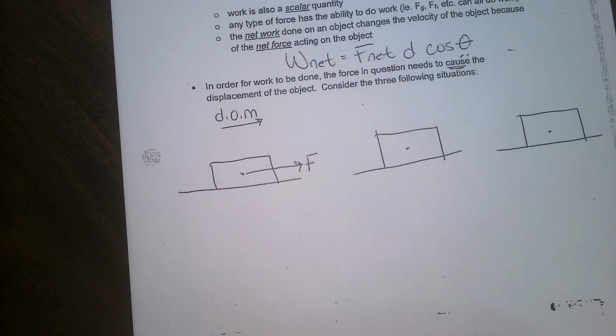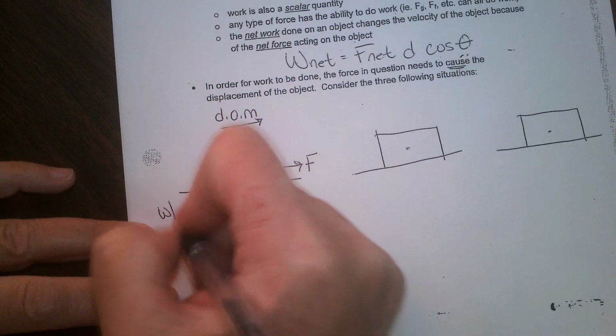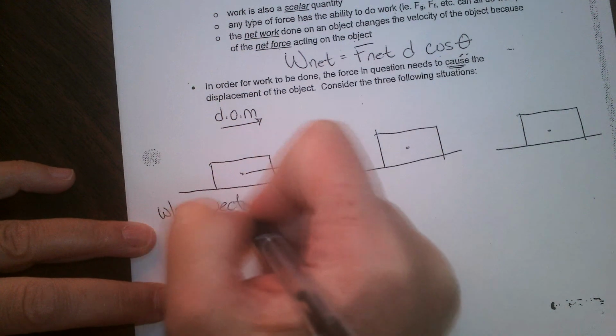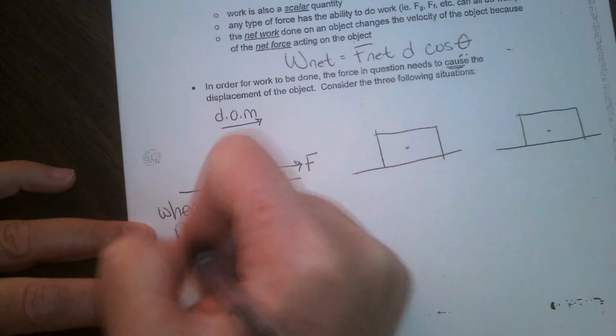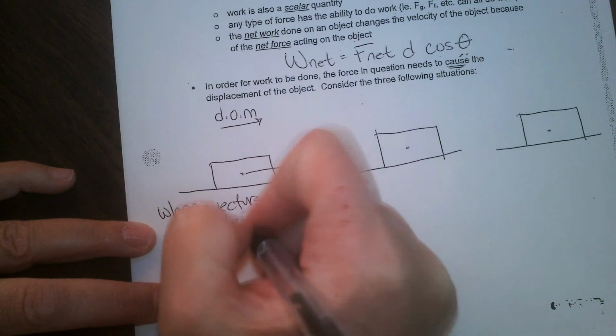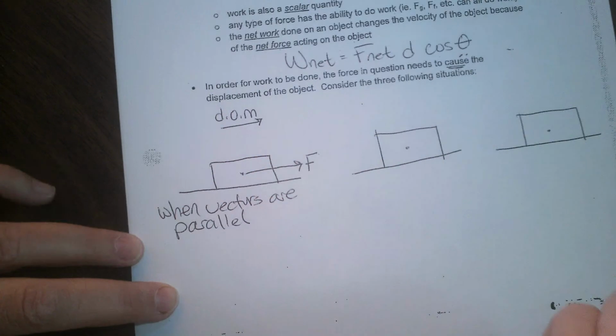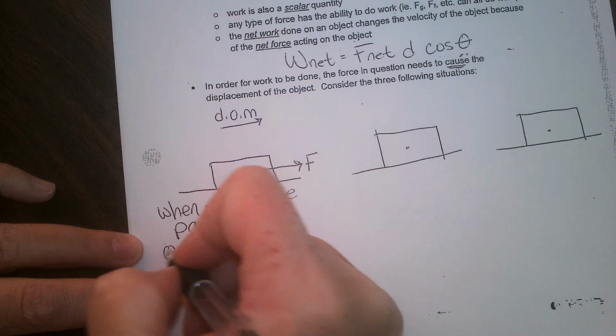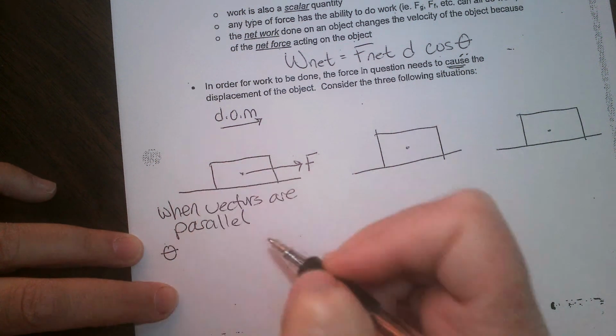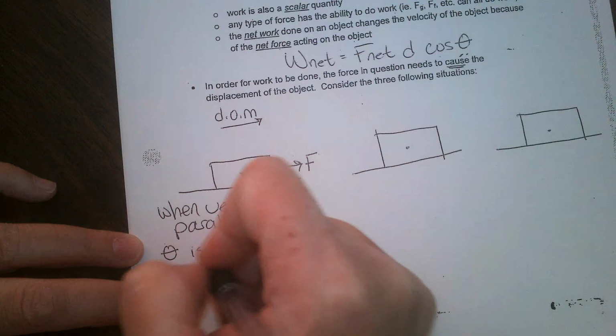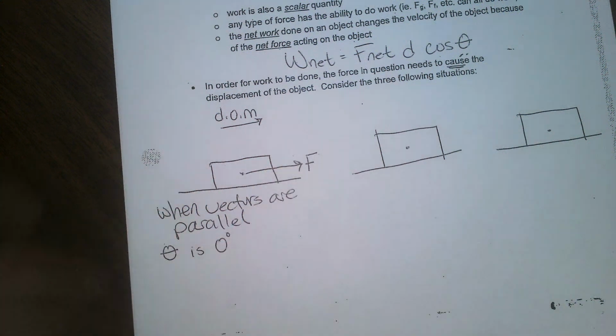Are they going in the same direction? Are they opposing directions? They're what, Kyle? They're in the same direction. So when your vectors are parallel, okay, that means that theta is 0 degrees.